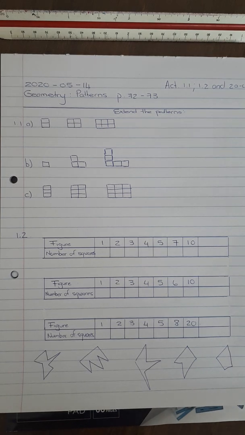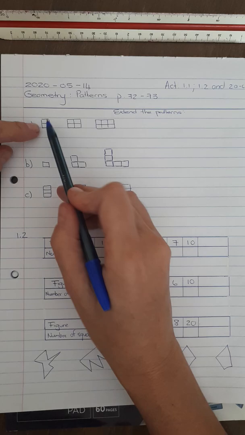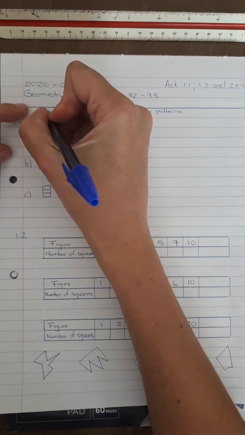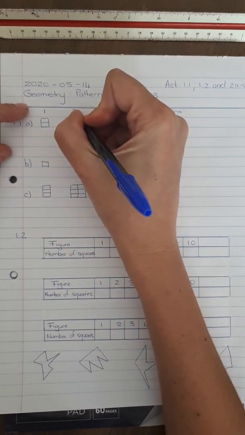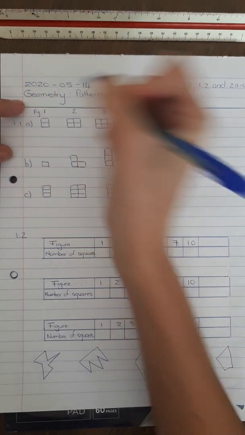Okay, guys, today we are looking at geometric patterns and we are going to investigate, extend, and draw a few extras. So if you look at number 1.1, you will see the first pattern, here in the first figure, figure number 1, that's figure number 2, and that is figure number 3. Okay, these are all figures.